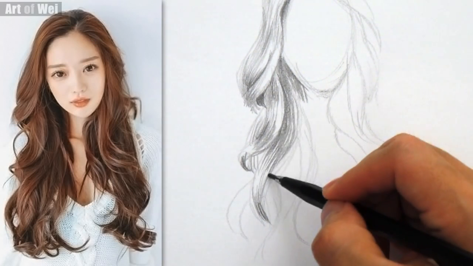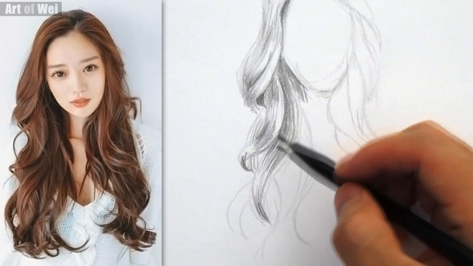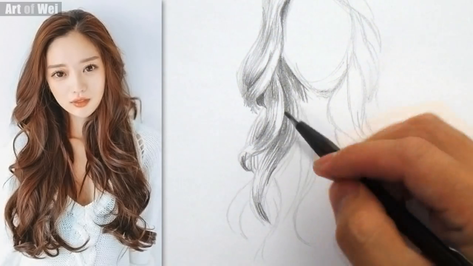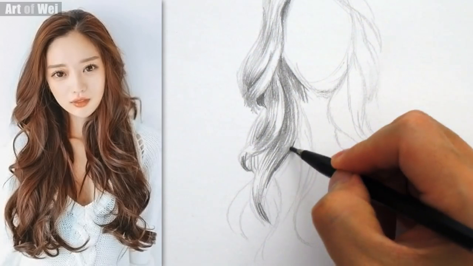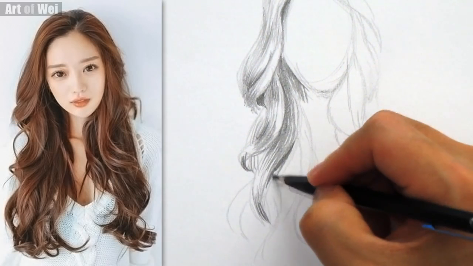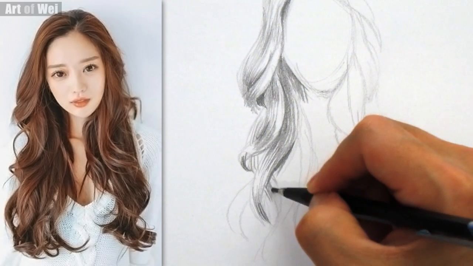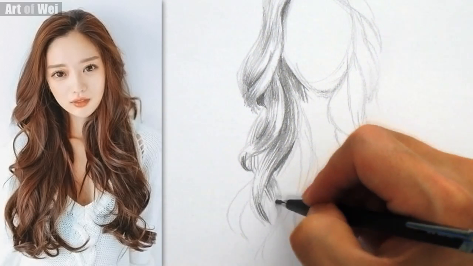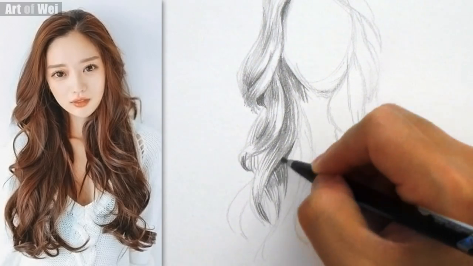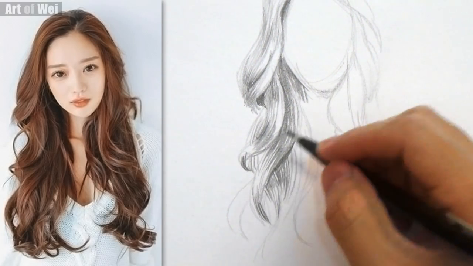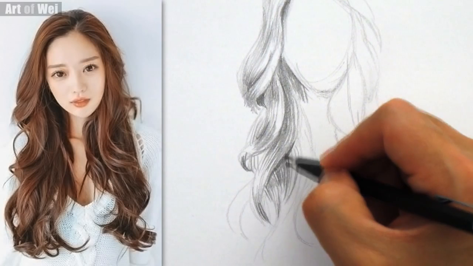Okay, so this is in front, and the ones in the back are a little bit darker. If you look at the reference, it's darker in here, because the hair is gonna flow out from here. And then this is darker, it flows, and then it gets kind of crazy, right?